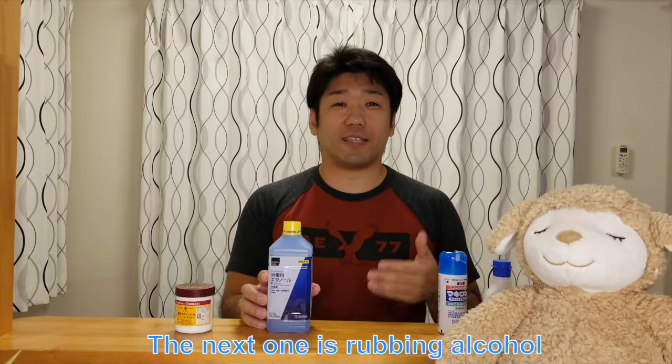The next one is rubbing alcohol. In Japanese, we call this 消毒用エタノール IP.